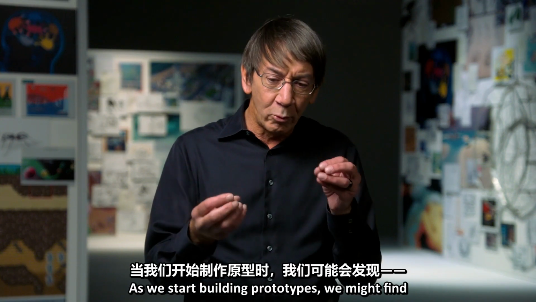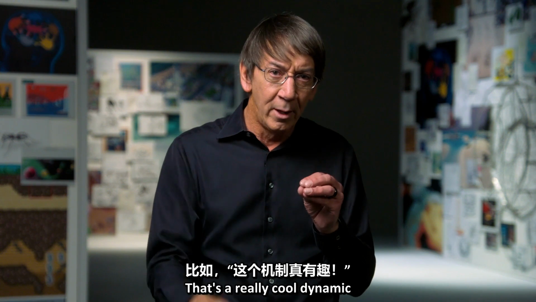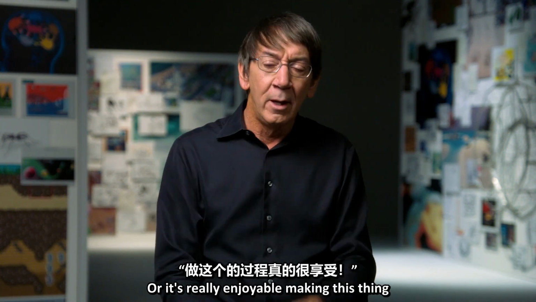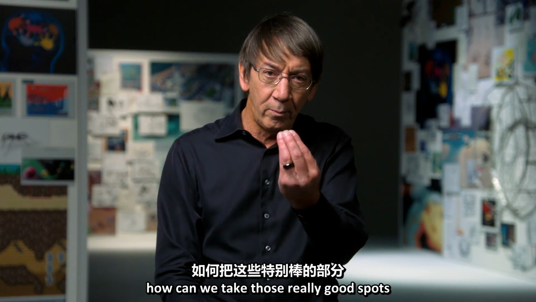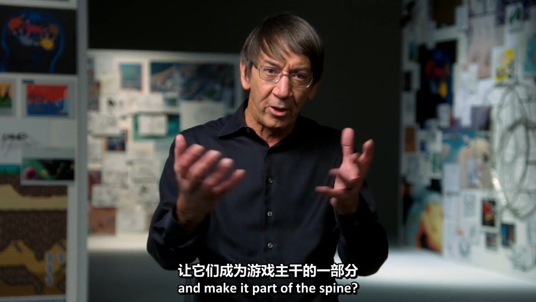As we start building prototypes, we might find sweet spots, really fun things. That's a really cool dynamic, or I like that tool, or it's really enjoyable making this thing. Then we start figuring out how we can take those really good spots and spread them out through the rest of the design and make them part of the spine.